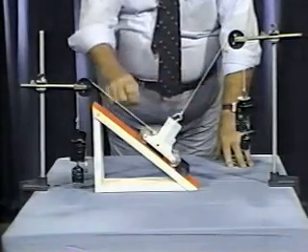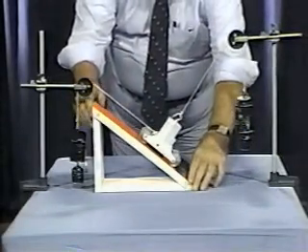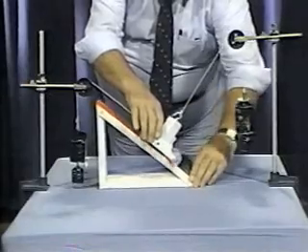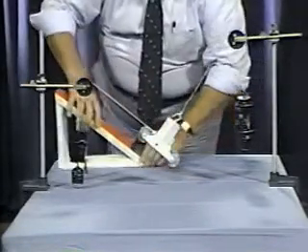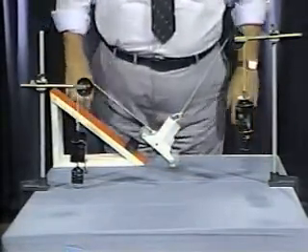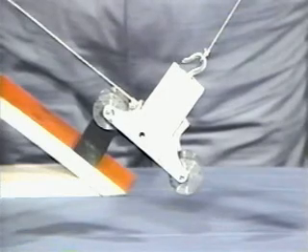If we have produced a state of equilibrium, we will not need the incline nor the block. As you see, we have established equilibrium.